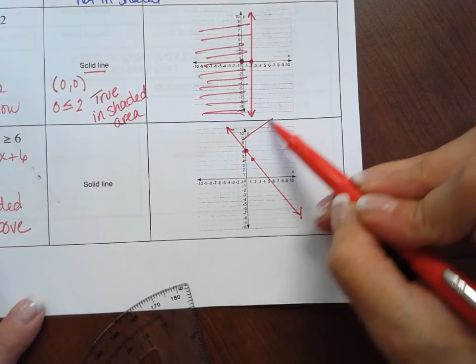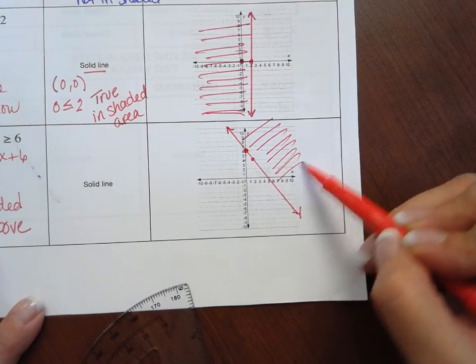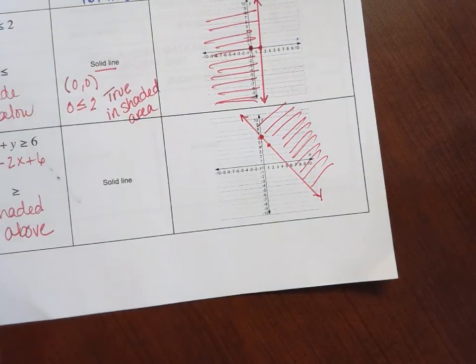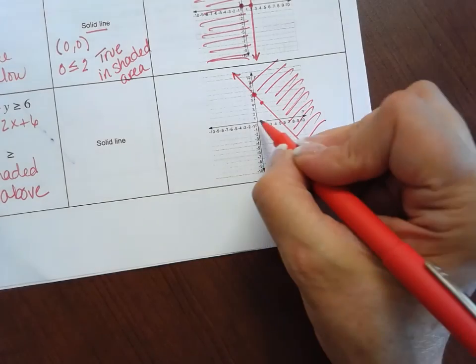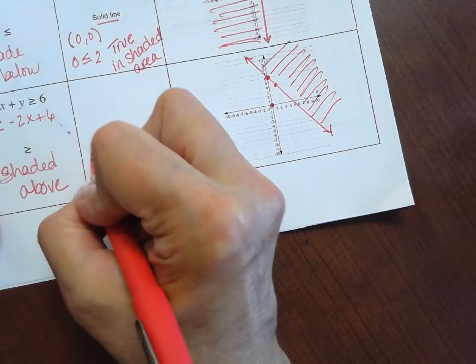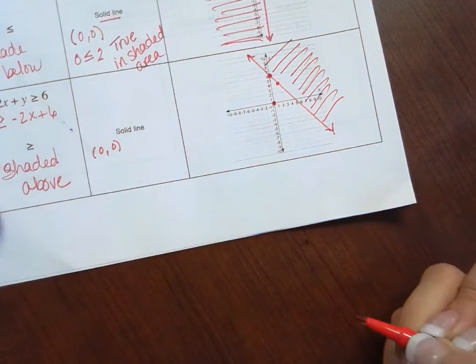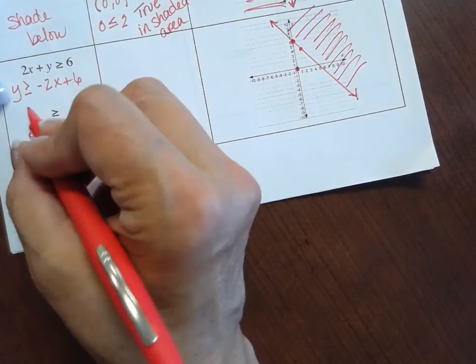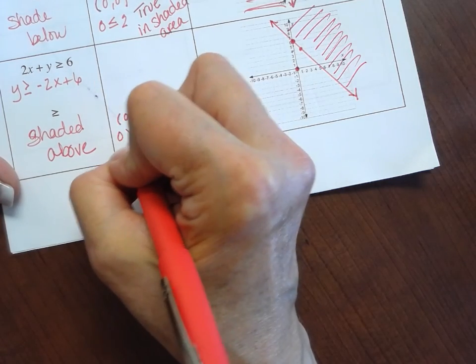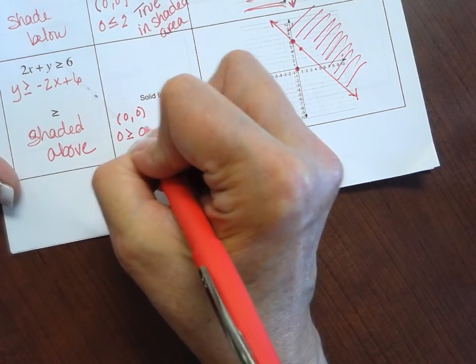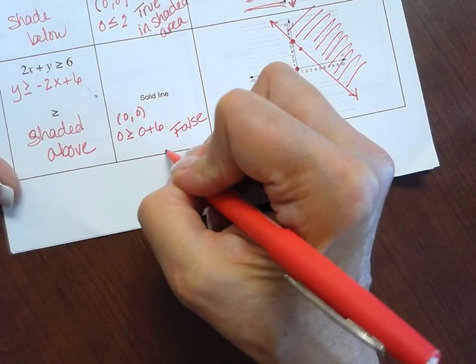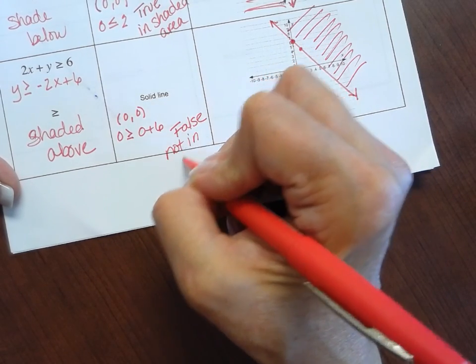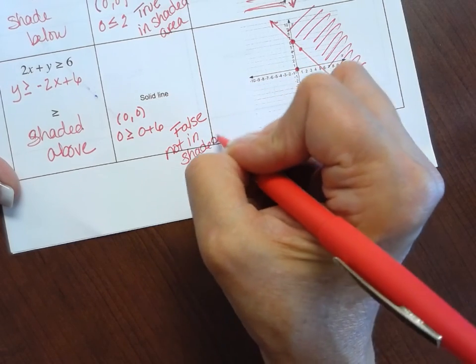And if I shade above, I want to double check myself. So I'm going to pick the point 0, 0. When I put it into the equation, is 0 greater than 0 plus 6? False, it's not in the area.